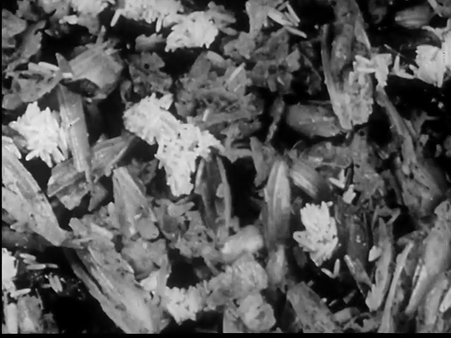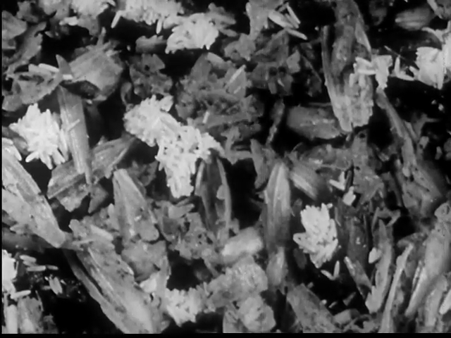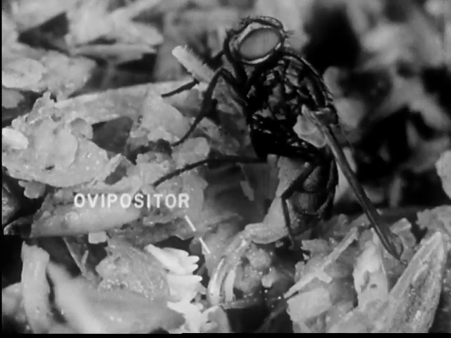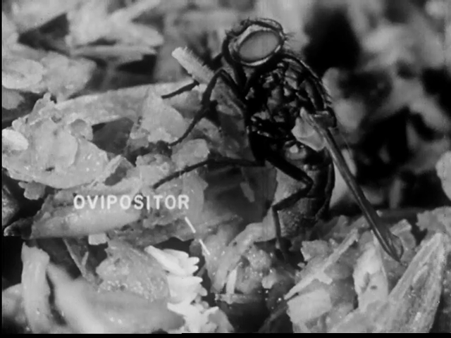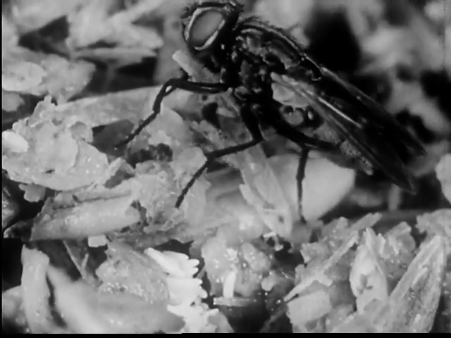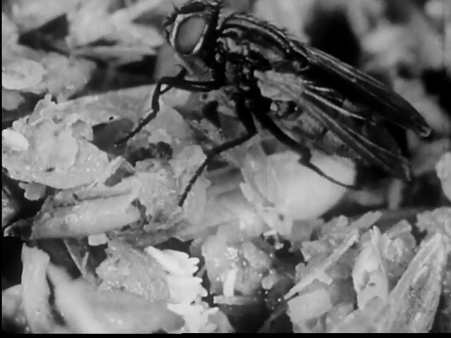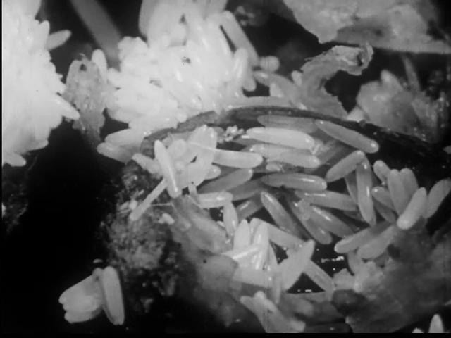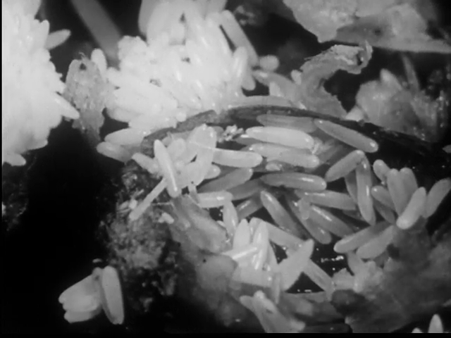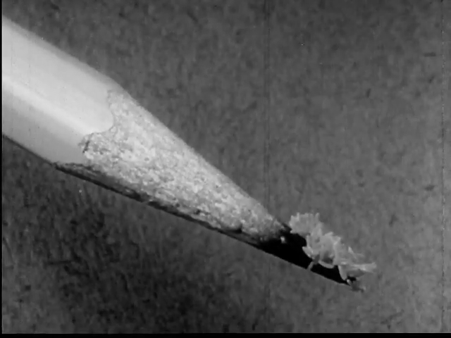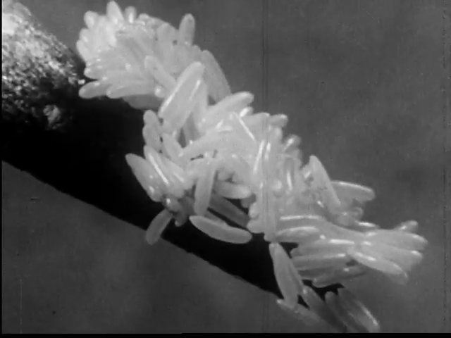Here you see masses of the tiny white fly eggs. The heat given off by the decaying refuse helps to incubate the eggs. The female fly has a long tube or ovipositor through which the eggs are laid. A single housefly lays an average of 100 to 150 eggs at a time, and may lay up to 7 batches of eggs in an average lifetime of 2 or 3 weeks. The pearly white eggs are so tiny that 150 of them can rest on a pencil point.